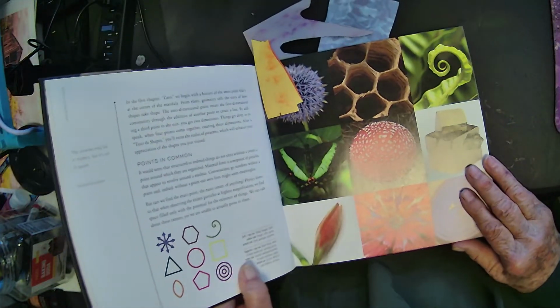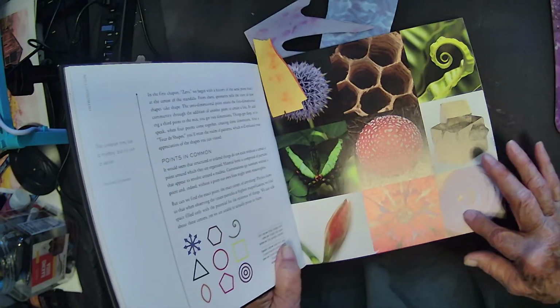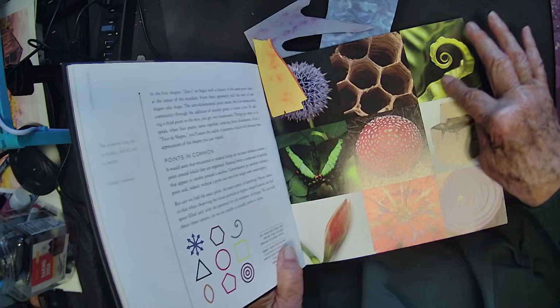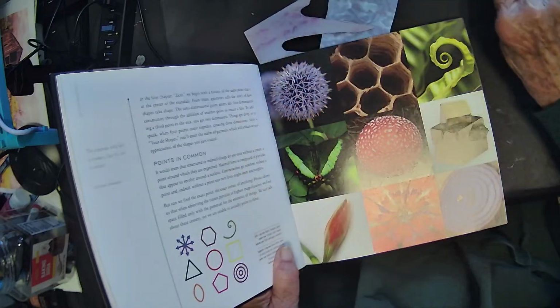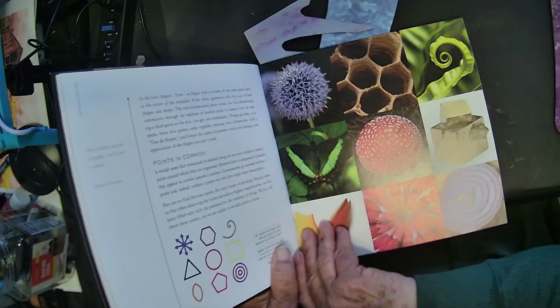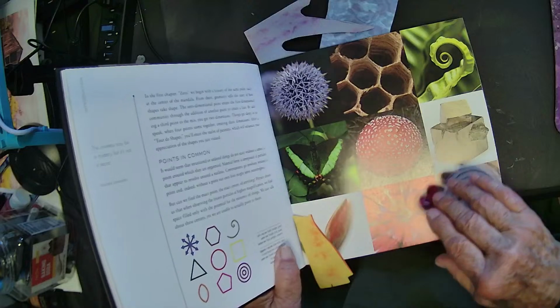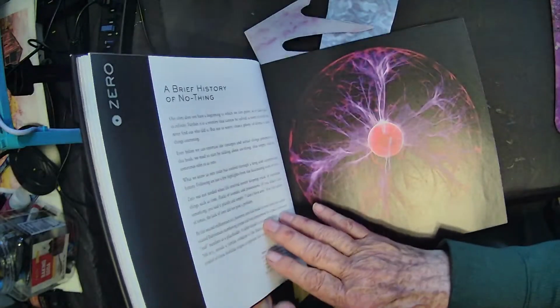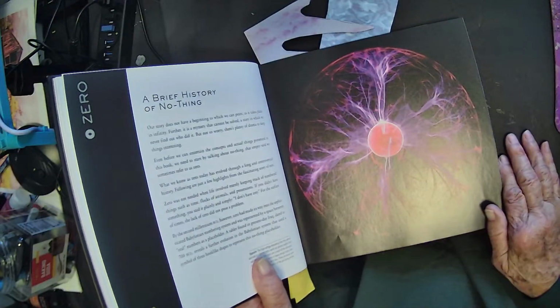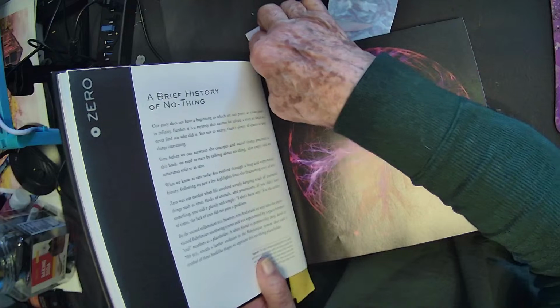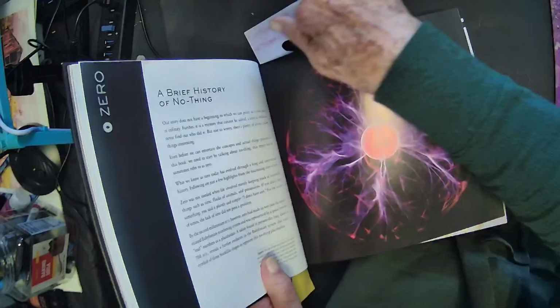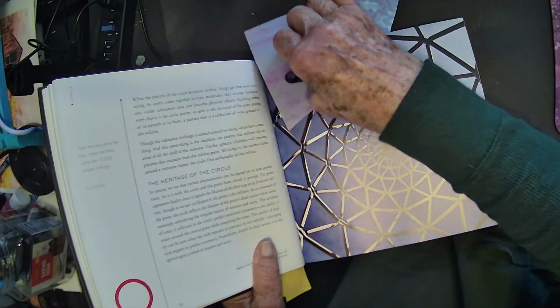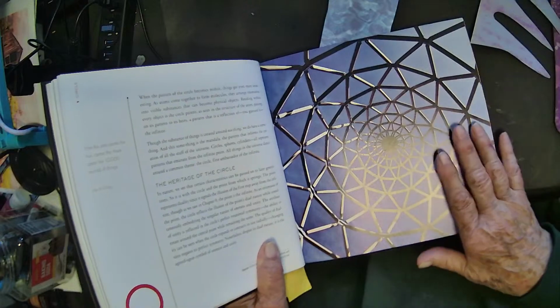Here's one of them. And here's some of the nature things that they have used for mandalas. And it just goes on. Isn't that beautiful? This one is, I think, what we're going to start with.